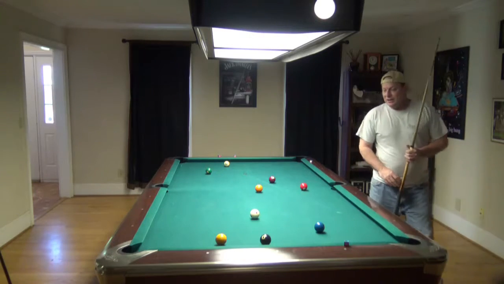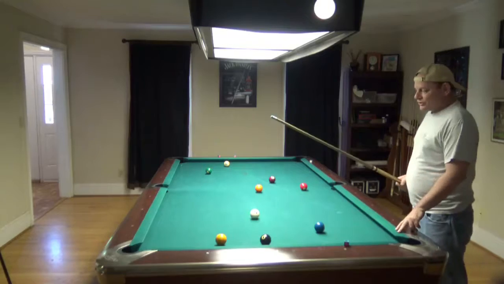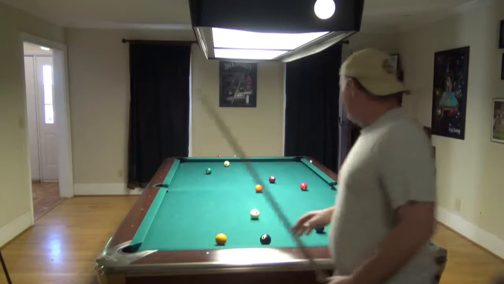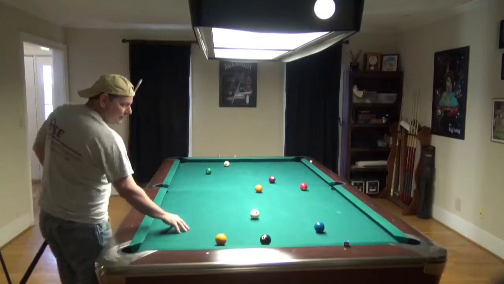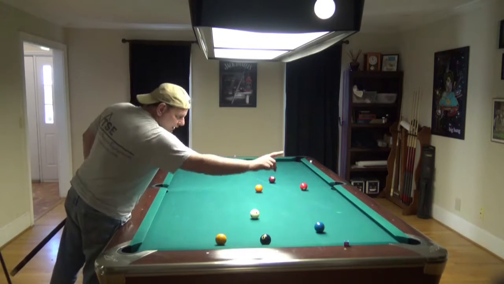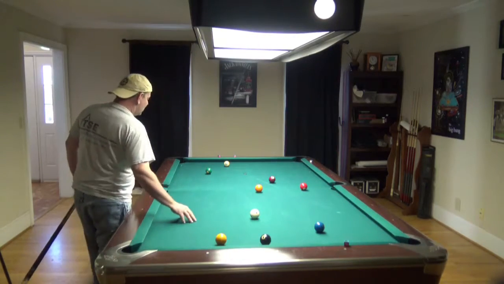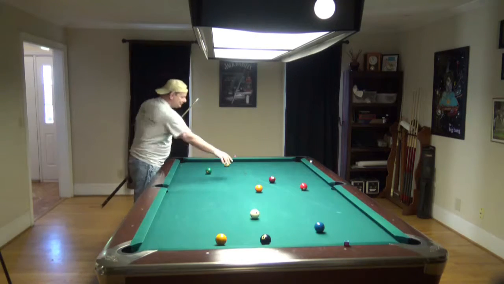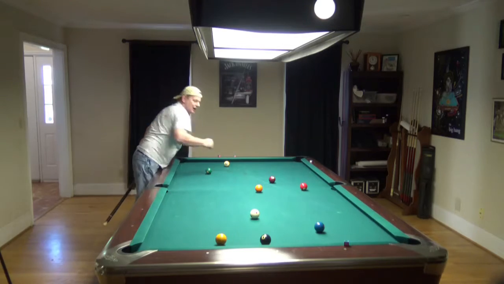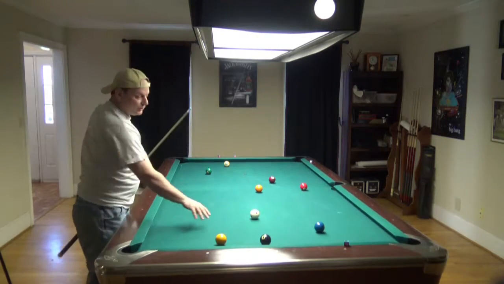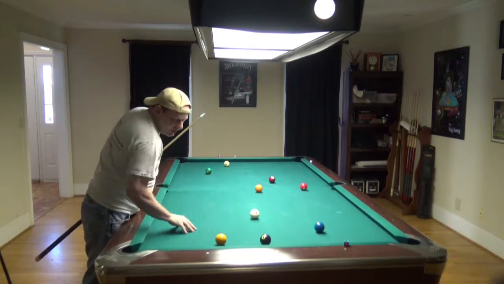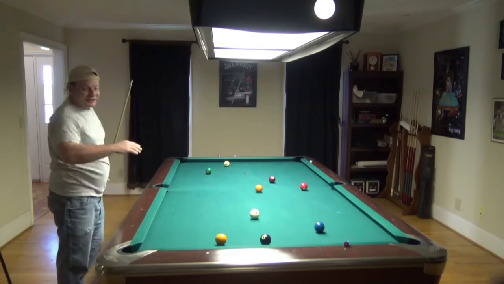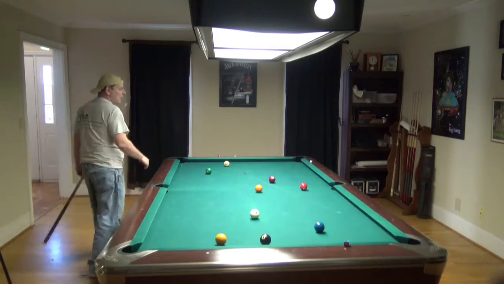So how do we get there? Well, the easiest way to get there is if I'm on this side of the 8, and I shoot the 8 and it goes in, and the cue ball rolls up the table to here. So that's the easiest way to do it, is I'm about right in here, and I shoot the 8, and the cue ball just rolls up the table for the 9. That's the easiest way to do this.